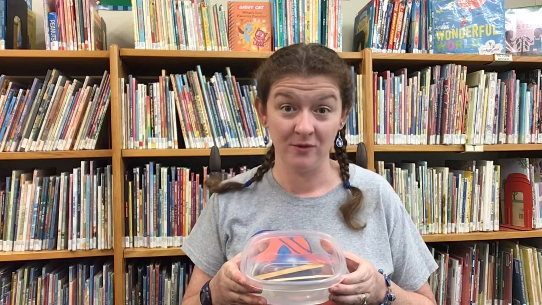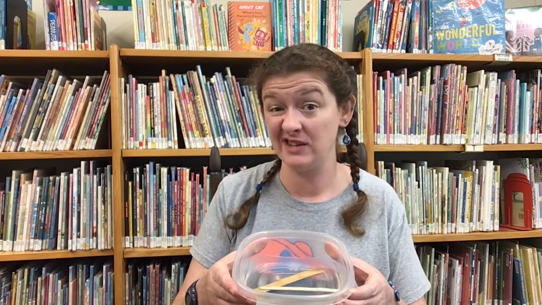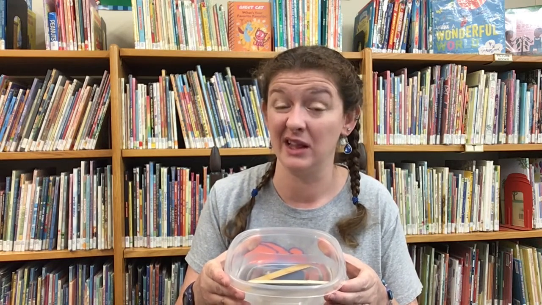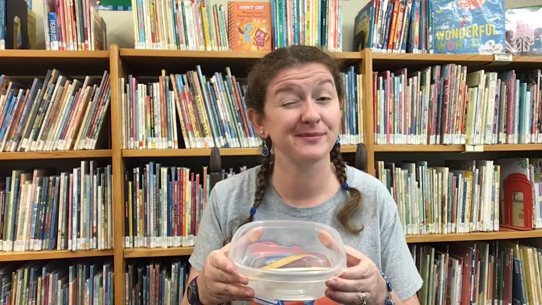So the first step for building your bow and arrow is to soak your popsicle sticks in water. On our instruction sheet, we said 1 hour, but after I've done this a couple times, I think actually you should let it sit a little bit longer. In 1 hour, they're not quite pliable enough.